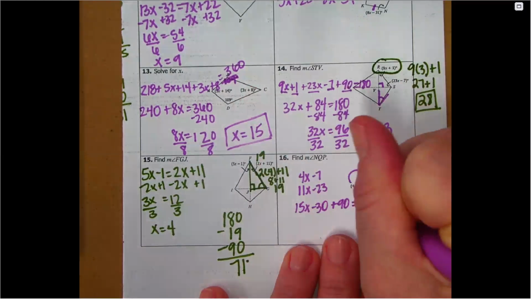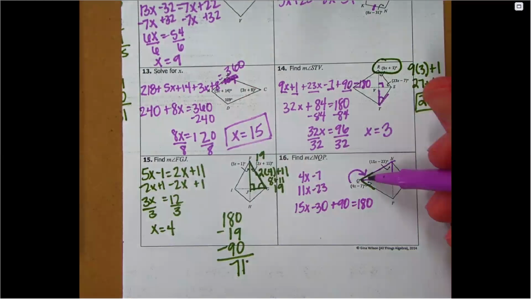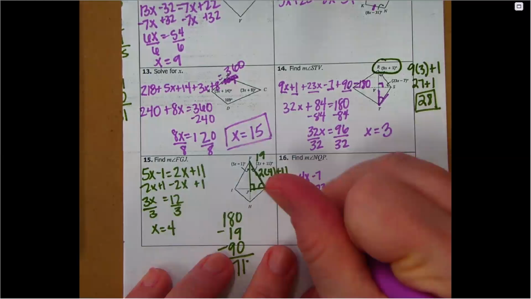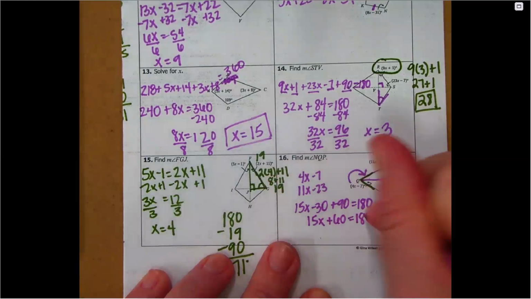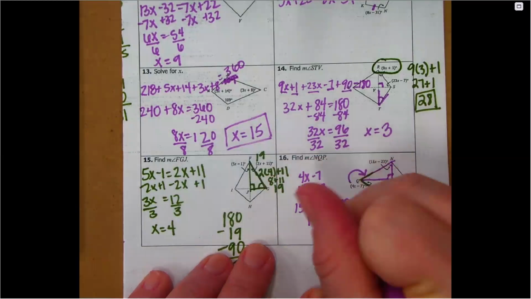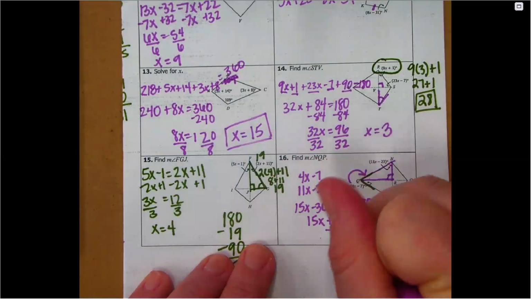Because I'm dealing with that purple triangle: this angle plus this angle plus 90 equals 180. So then we've got 15x plus 60 equals 180. Subtract out 60. 15x equals 120. Divide by 15. What does x equal?